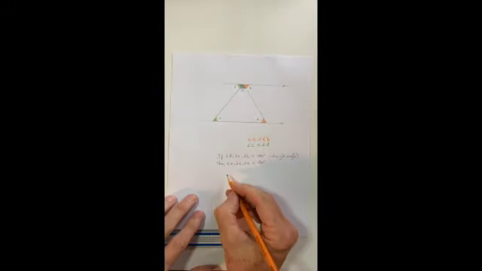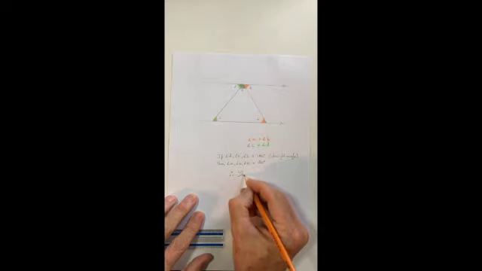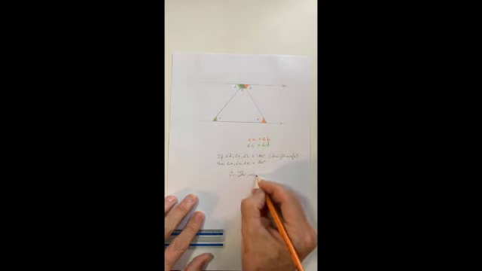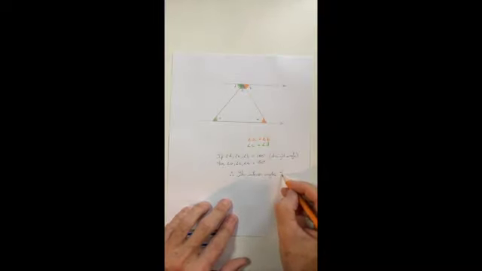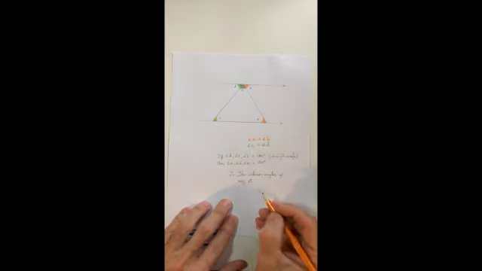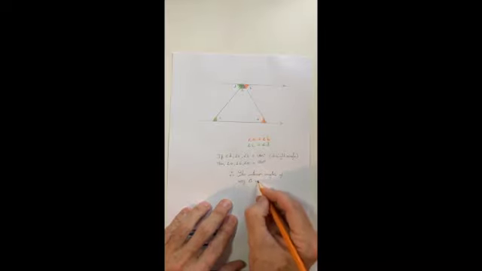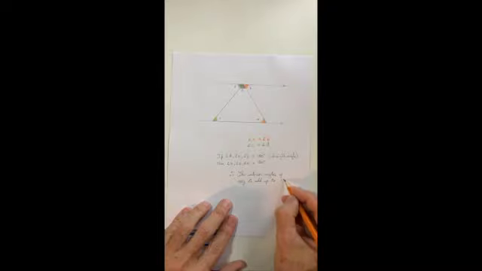So therefore, we can say the interior angles of any triangle add up to 180 degrees.